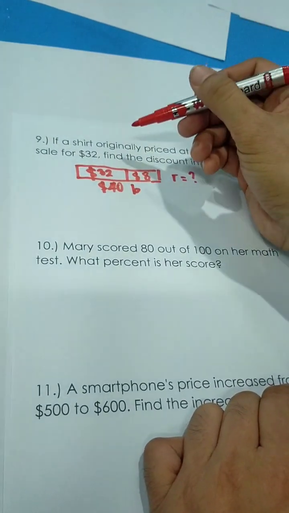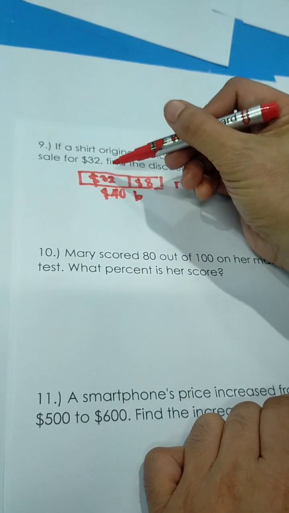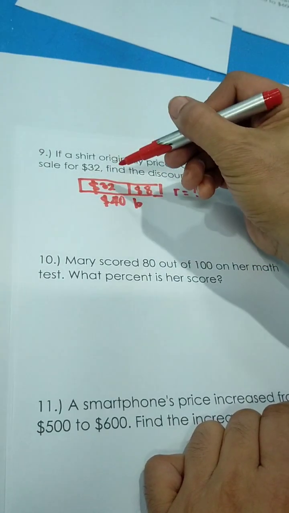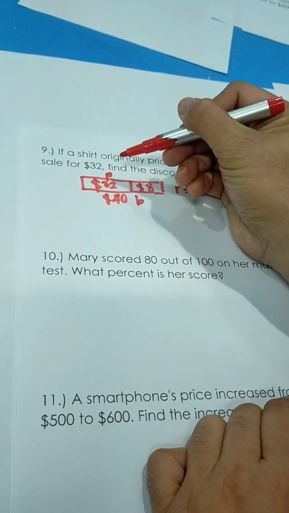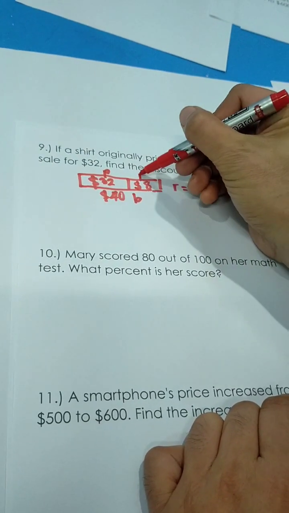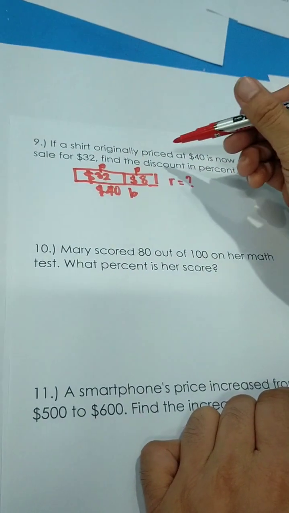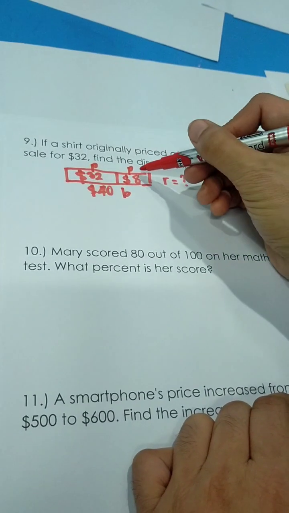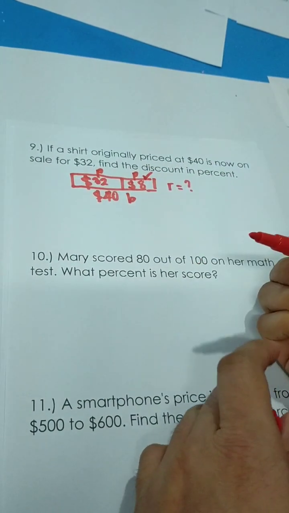Now the percentage, R, there are two percentages, the discounted price and the discount. In this problem, we're looking for the discount. So this is what we're looking for.